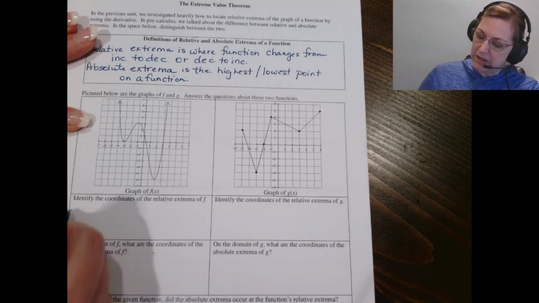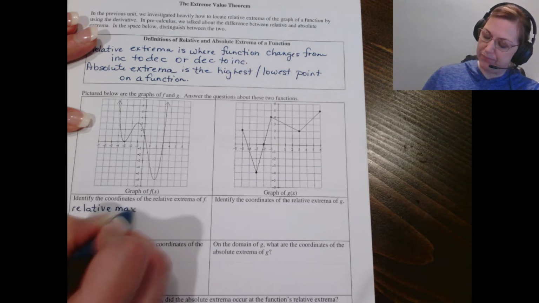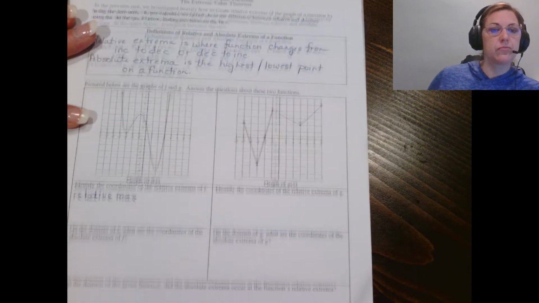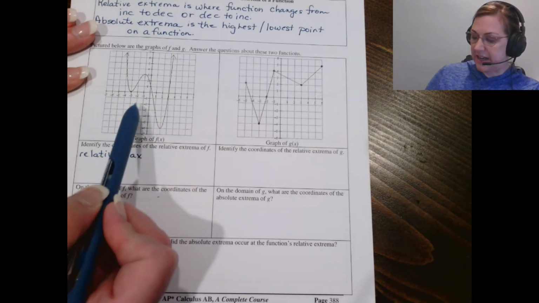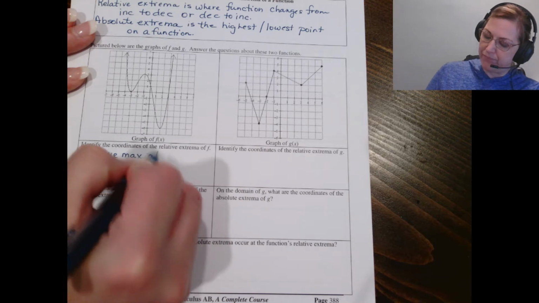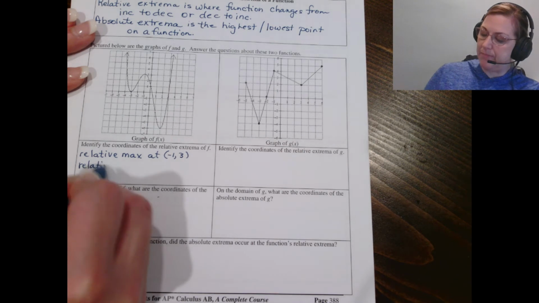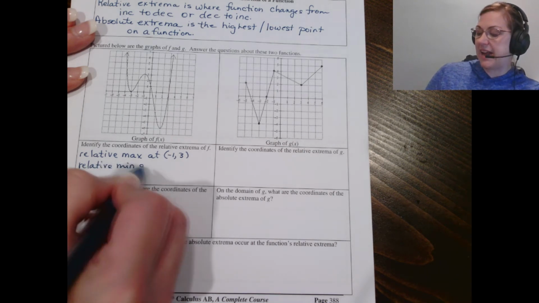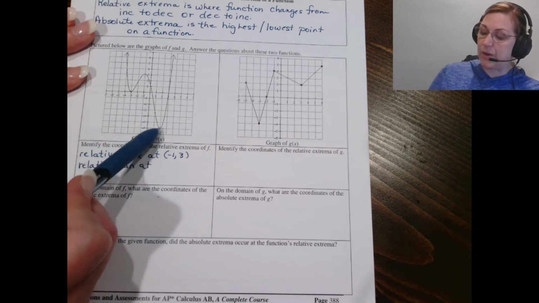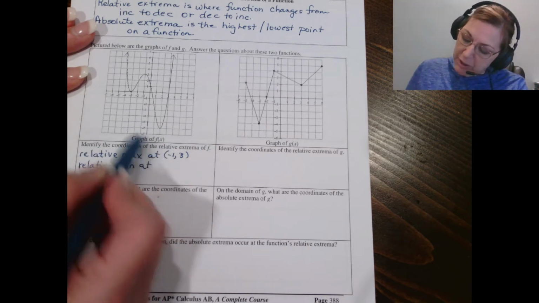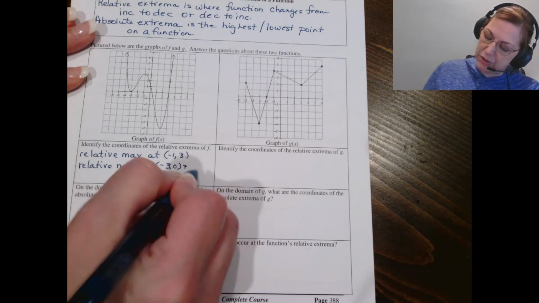So looking at the graph of f of x, first of all here, let's identify the relative extrema. So we would say this is the relative maximum. And the relative maximum, we just have a hill right here, and that's at (-1, 3). We can have a relative minimum, and it looks like I have two of those, right? I have one here at (-3, 0), and I have another one here at (2, -6).